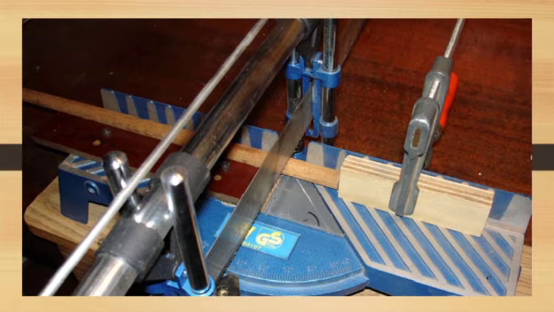Then you can see again another example where you're putting these long materials, but to be able to cut a small piece which is going to have an equal size.